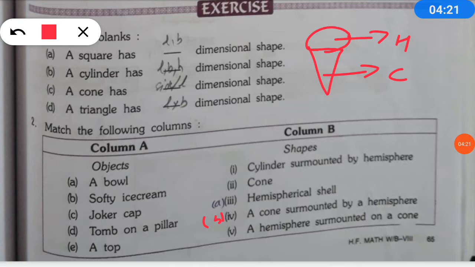Now next, moving toward the C part, joker's cap, isn't it? So what is the shape of a joker's cap? Like this, the shape of a joker's cap we are having, isn't it? So the answer will be cone. A joker's cap will be considered as a cone, C part. Now a tomb on a pillar. What is the answer? A tomb on a pillar. So the answer will be a cylinder surmounted by a hemisphere.